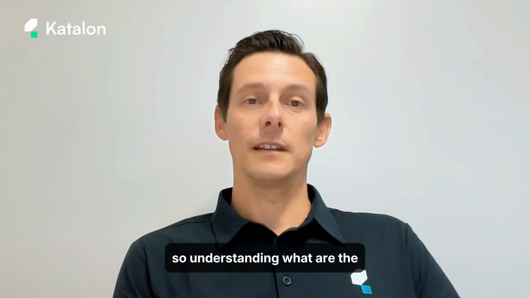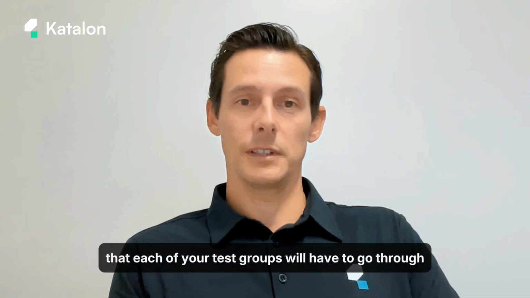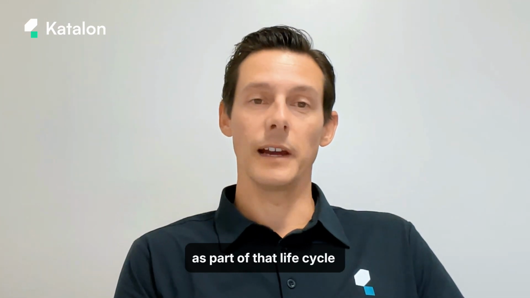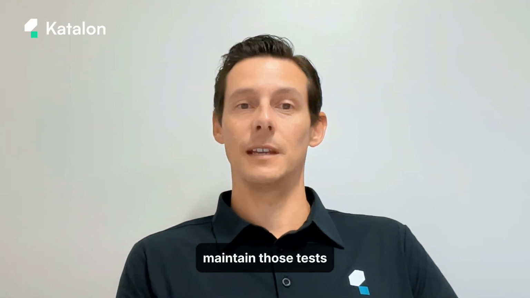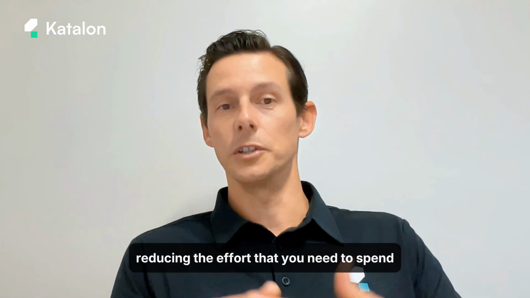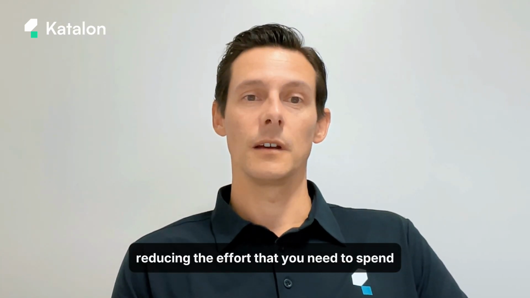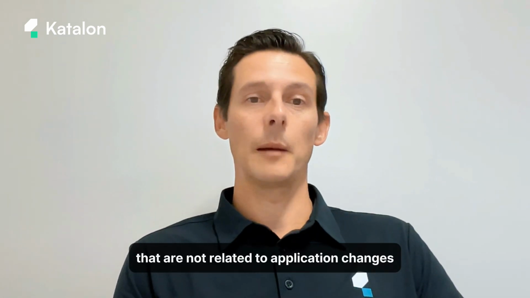So understanding what are the needs that each of your test groups will have to go through as part of that life cycle will help you determine how to best maintain those tests and make sure they're always running, and therefore reducing the effort that you need to spend in maintenance of those tests that are not related to application changes.